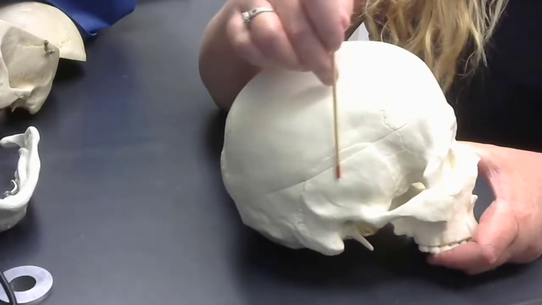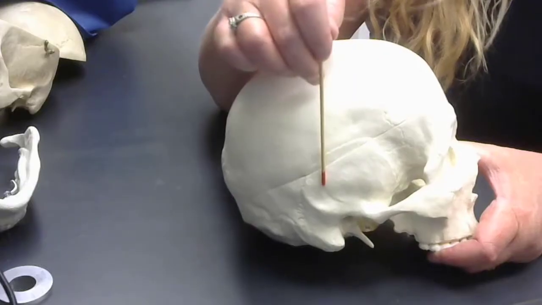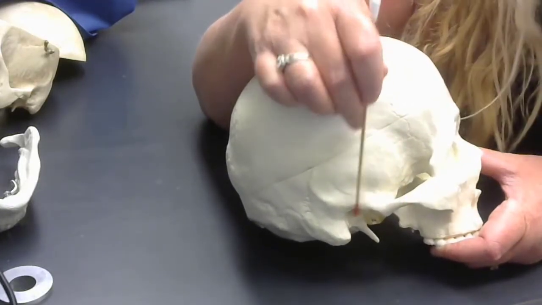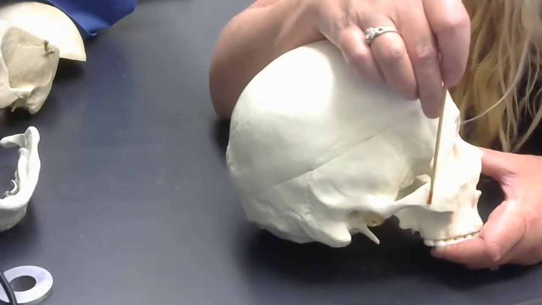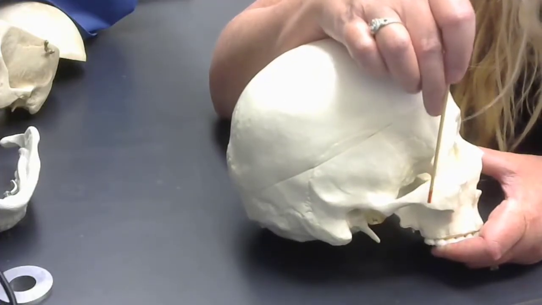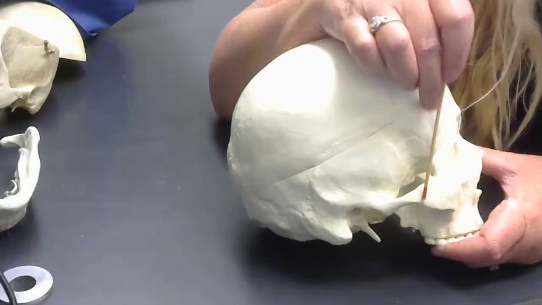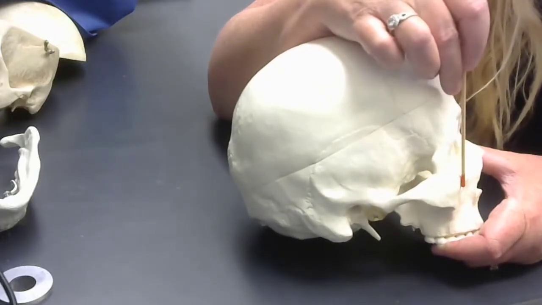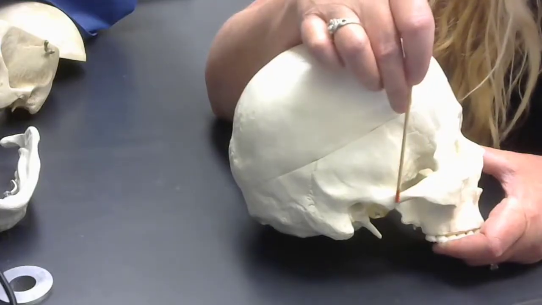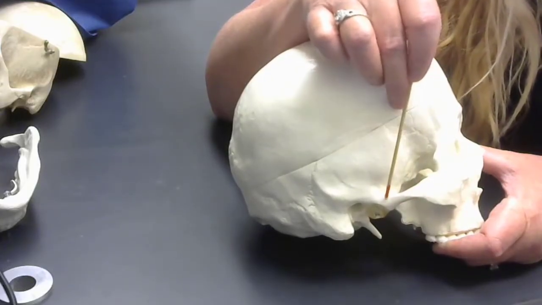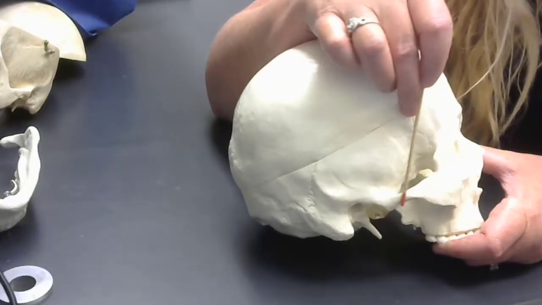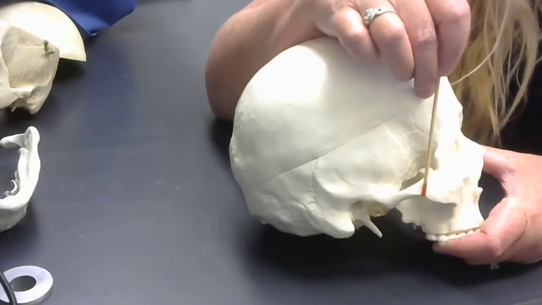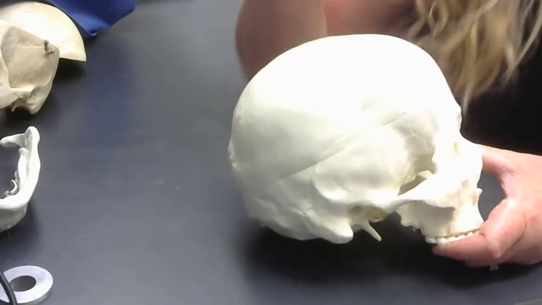This whole thing is the temporal bone. And this portion here is still part of the temporal bone. There's a small suture right here that separates the temporal bone from the zygomatic bone, which is here. This portion of the temporal bone is the zygomatic process of the temporal bone.